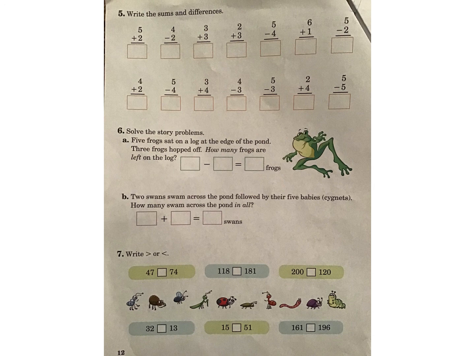The last section, number 7, greater than or less than. Okay, the alligator's mouth, it's hungry, so it likes to eat, so it's open when it's greater. It's open to the bigger number.